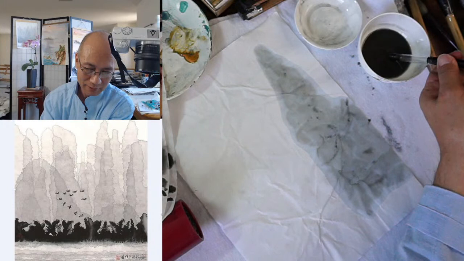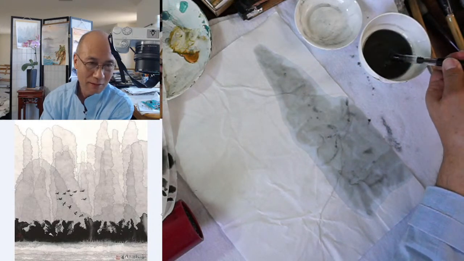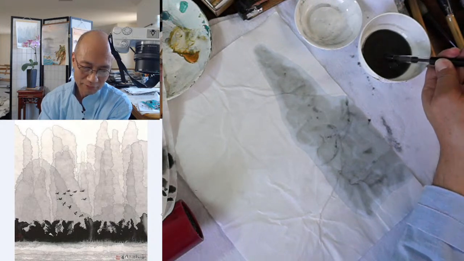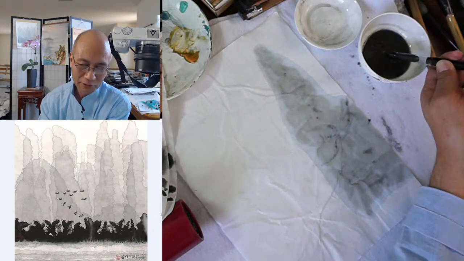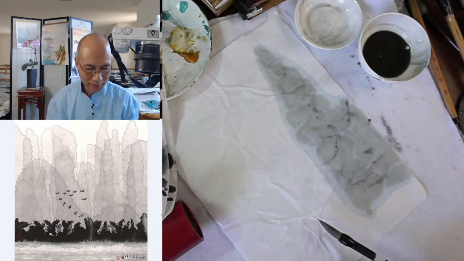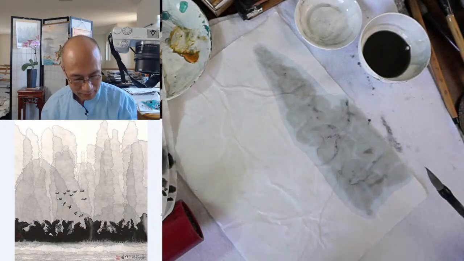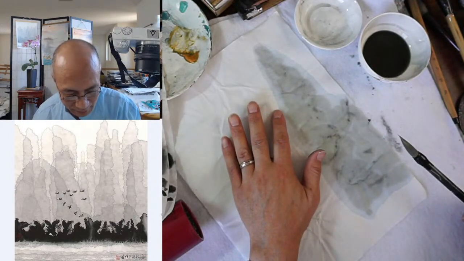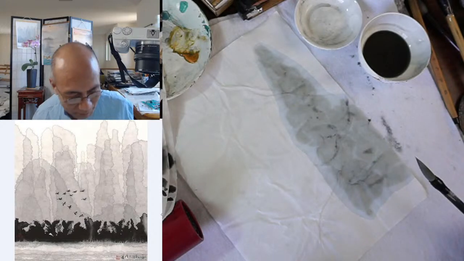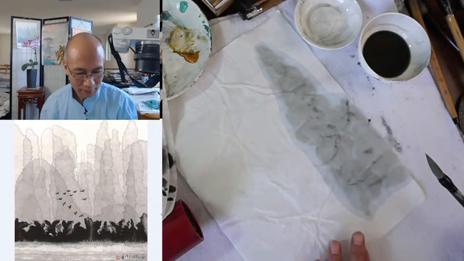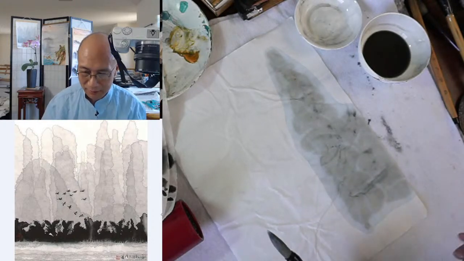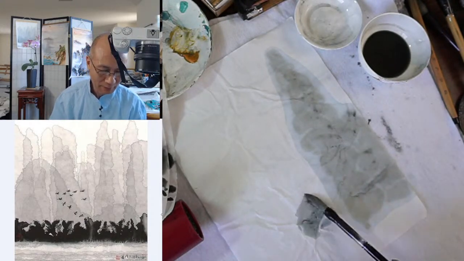Let's load again. If you don't have this brush, you can reload or use a larger brush. See, you got a color, right? I really don't see that in my previous test. Maybe too much. I don't know if that's the reason.